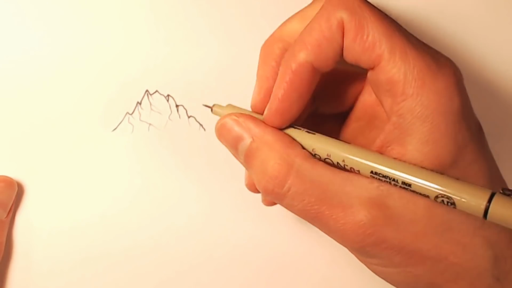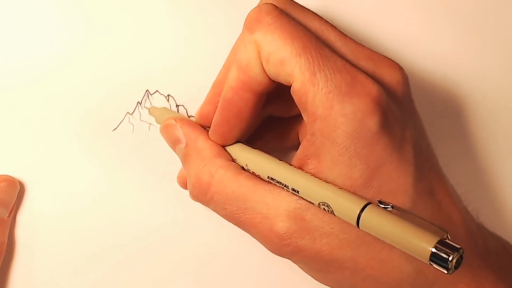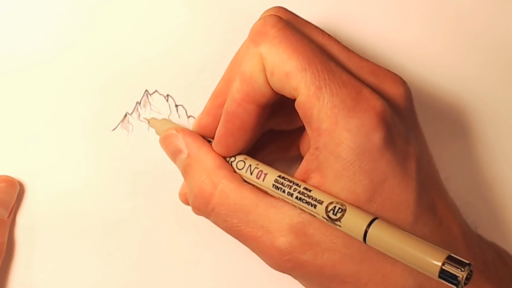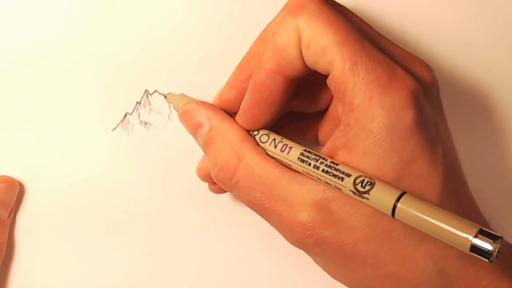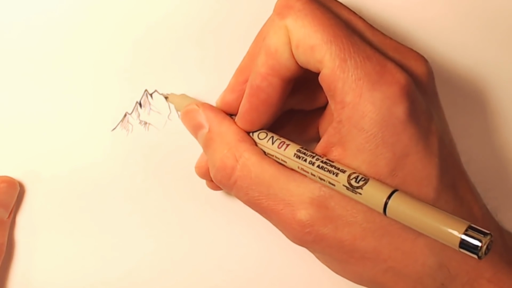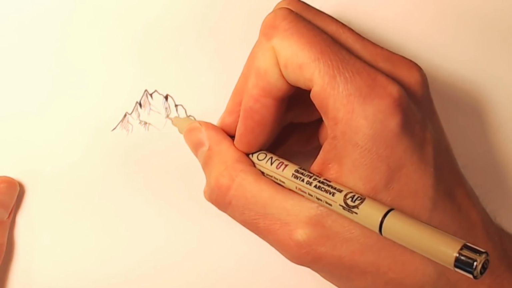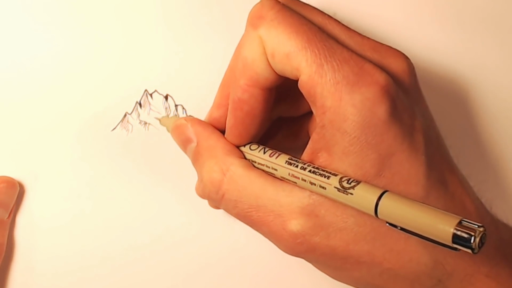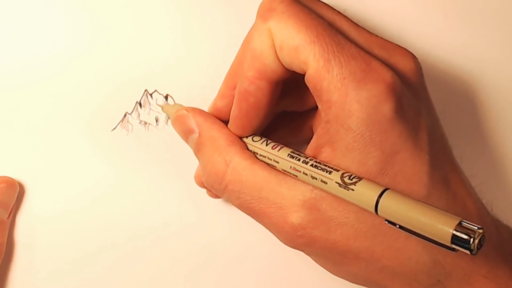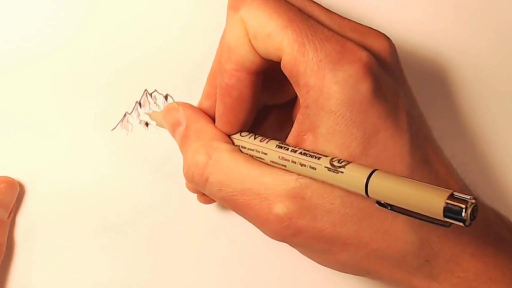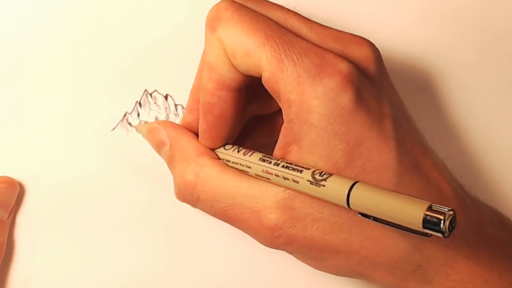All right, and then you could throw in some shading too. We'll do a little bit of shading on the left side. Taking my size 1 pen here, just doing some quick hatching on the left side. Maybe some darker spots here and there, just to get some gradients. And you can make some little dark panels here and there, and just add more variation. Something like that, and there we've got a pretty craggy looking mountain.